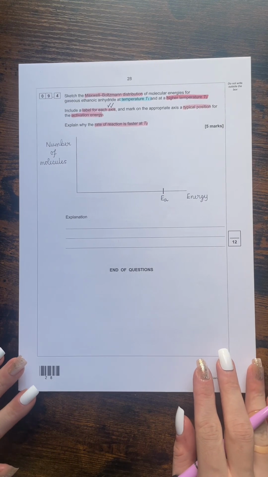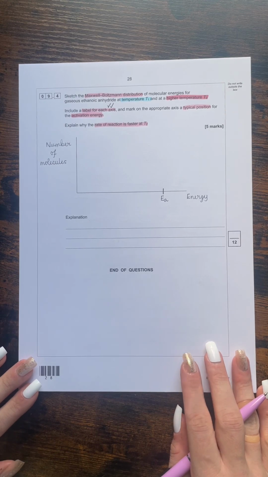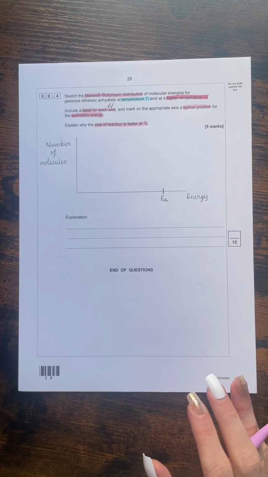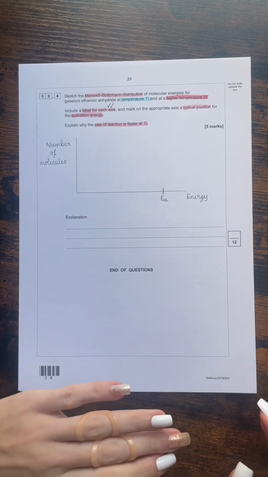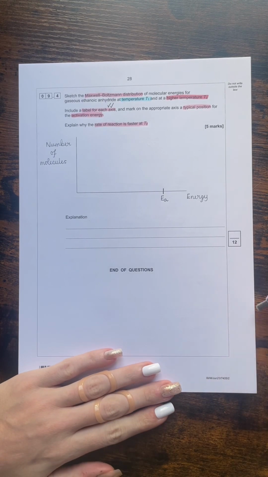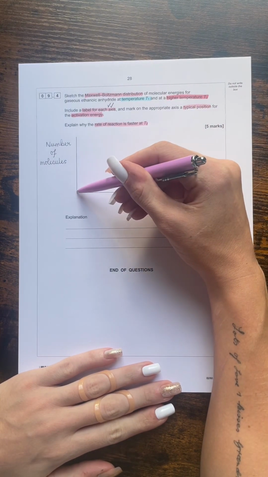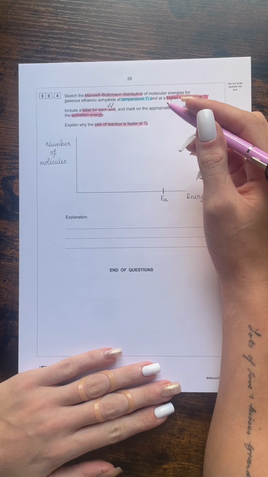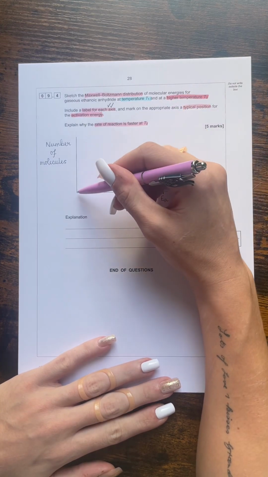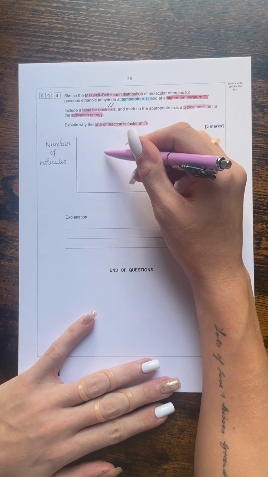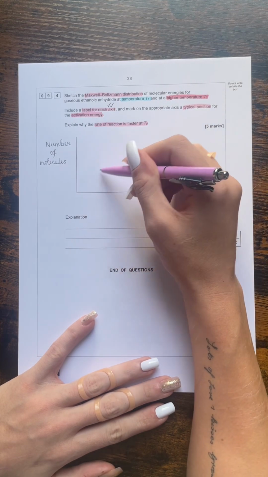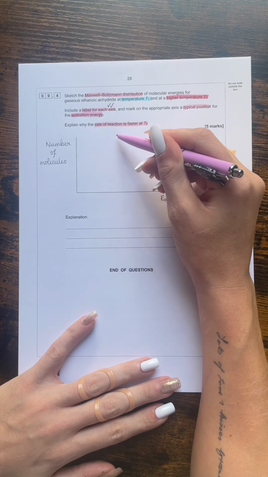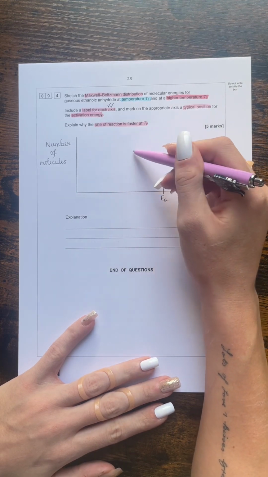And now we've got to think about sketching the distributions for the 2 different temperatures. Now we have to be really careful when we're sketching any Maxwell-Boltzmann distribution curve to make sure that first of all we start at 0, 0, because there are no molecules that have absolutely no energy at all. We don't want to then make it sort of like a bell curve. We need it to go steeply up at the beginning, and we need it to be skewed over to the left hand side.